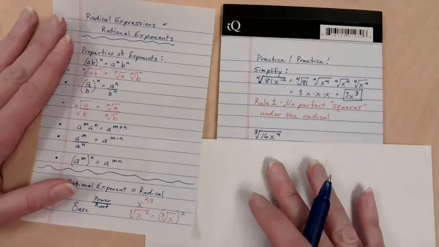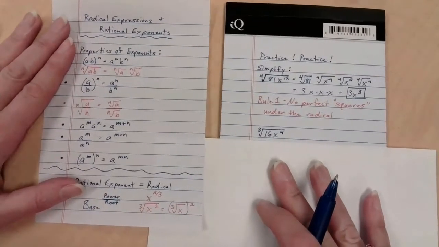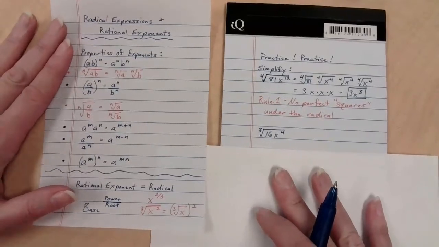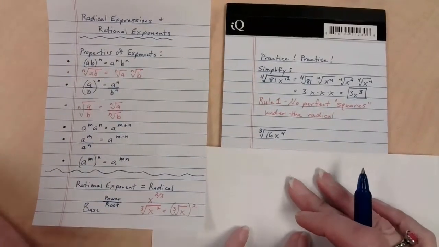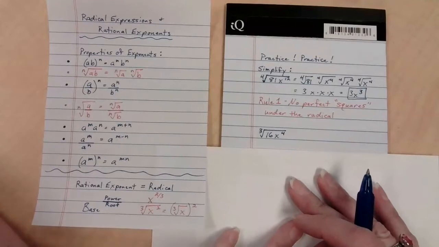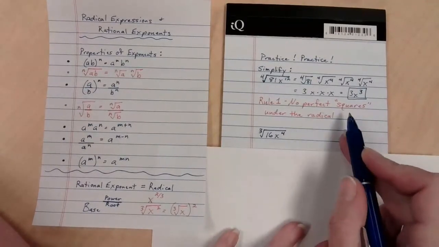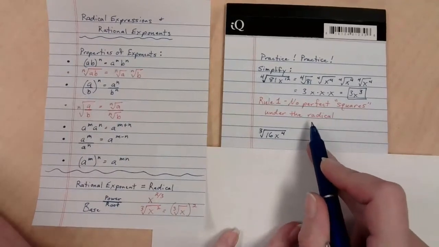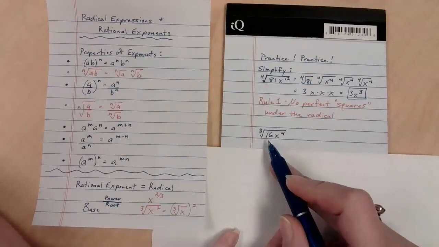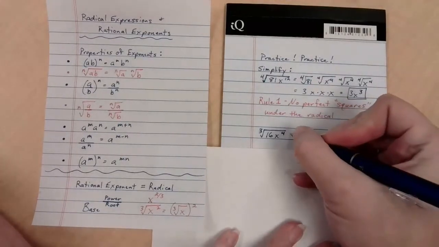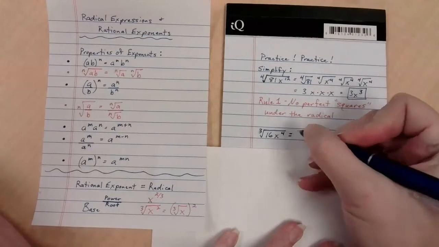While we are on Rule 1, let's take a look at another one of these, because this one, of course, isn't as nice as the last one, because why would I be nice to you twice? 16. Is 16 a perfect cube? Because notice we have a cube root this time, so we would like to not have any perfect cubes under our cube root. 16 is not a perfect cube. Does 16 have any factors that are perfect cubes? Oh, yes, yes. As a matter of fact, it does.